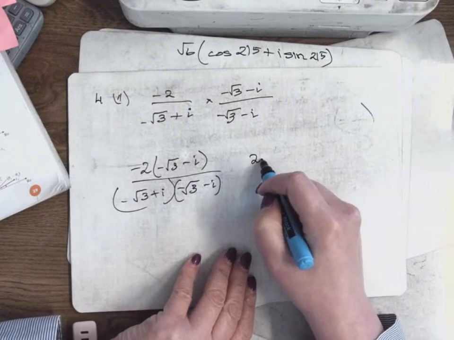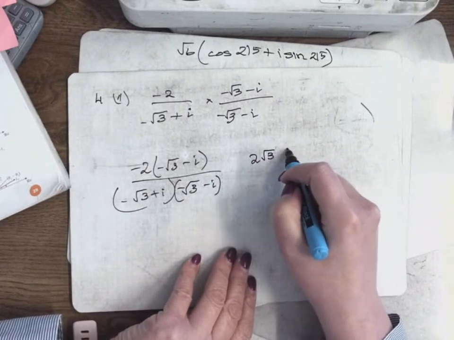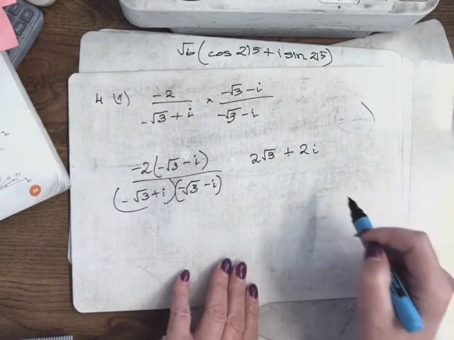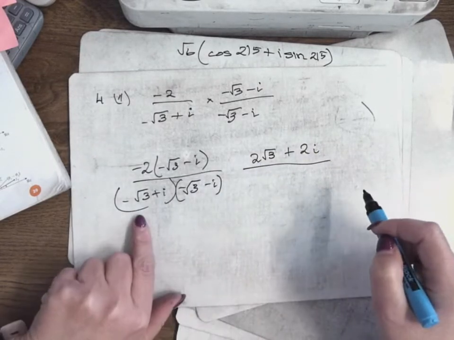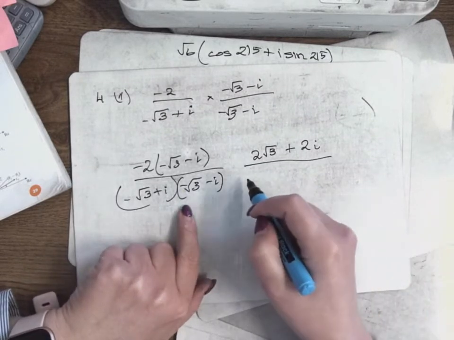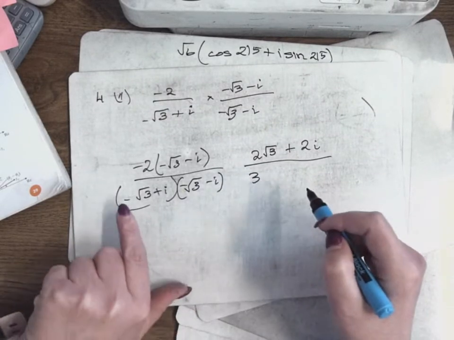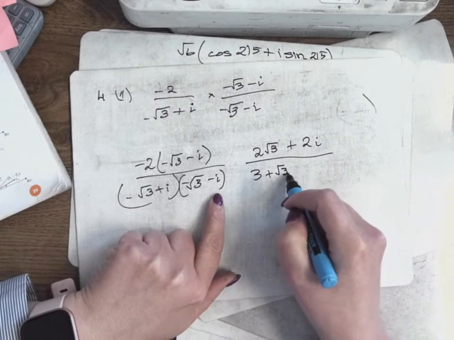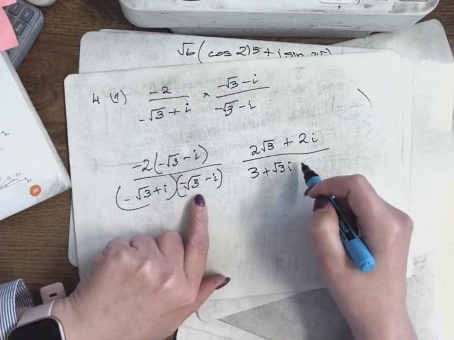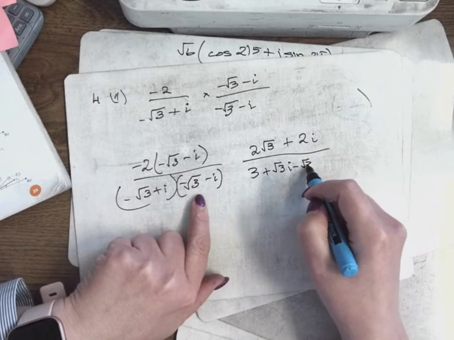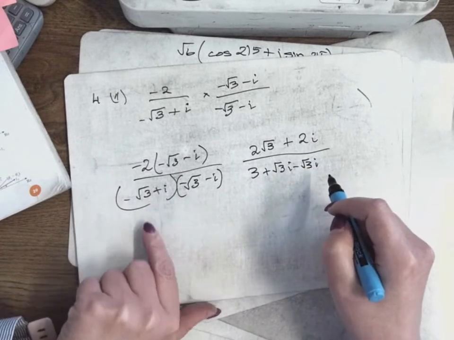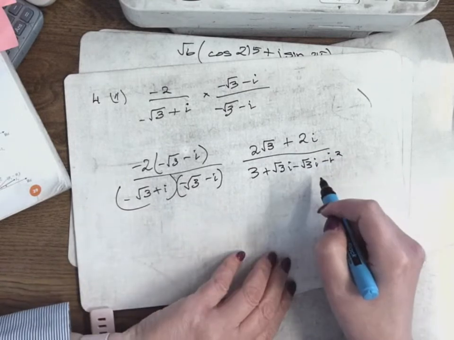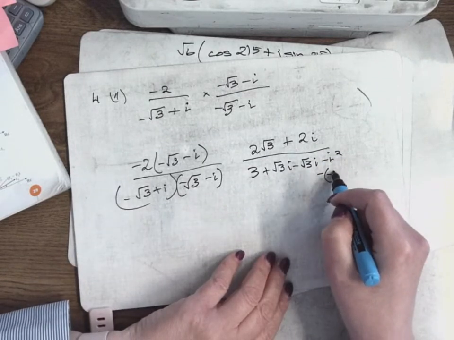Okay, so above the line multiply now. That's 2 root 3 plus 2I. Is that okay? Then below the line, minus root 3 by minus root 3 is plus 3. I have minus root 3 by minus I, which is plus root 3I. I by minus root 3 is minus root 3I. And then I have plus I by minus I, which is minus I squared. The minute you see an I squared, that would be minus 1.